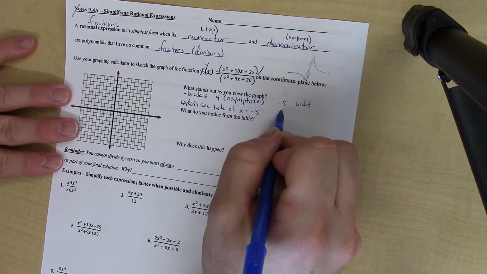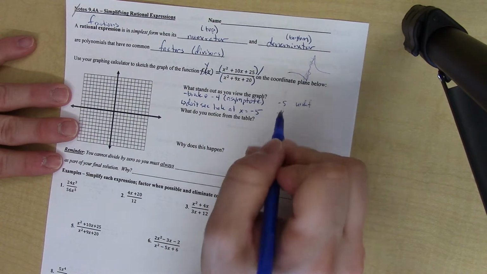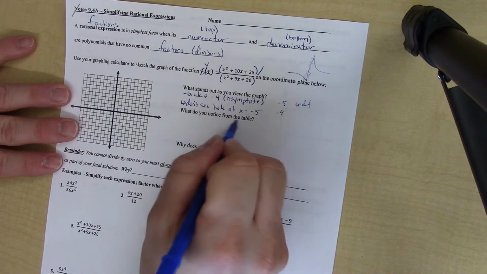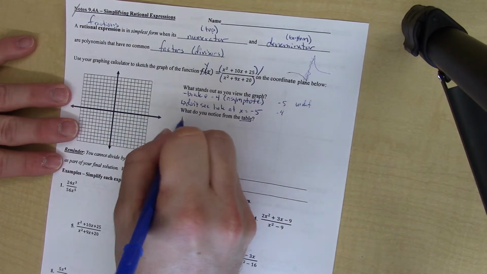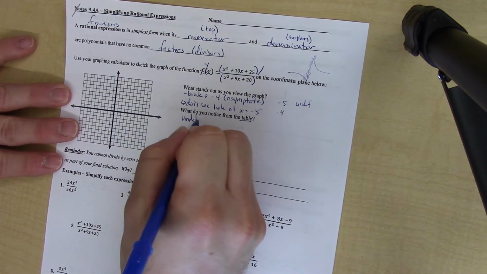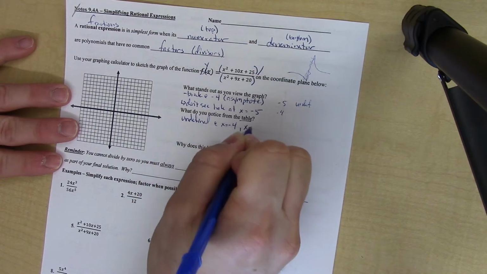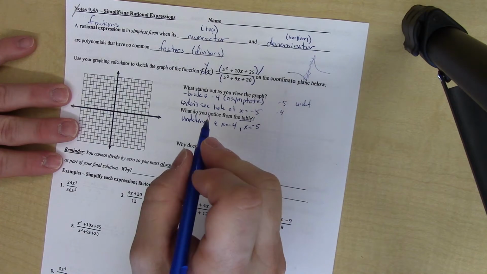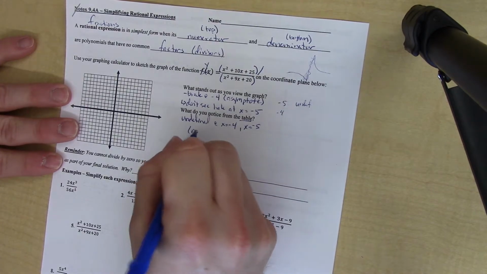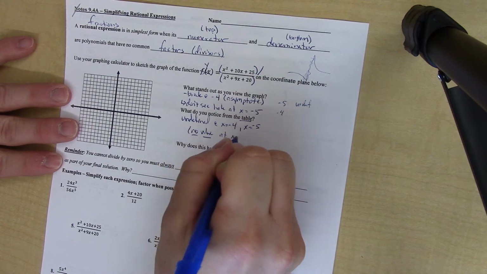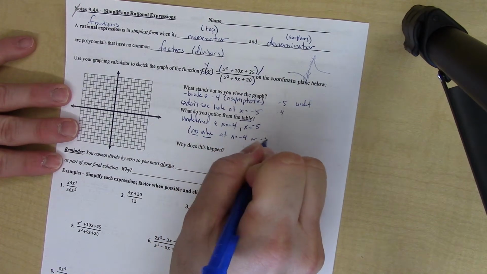It'll actually say that at -4 as well. That's what we notice from the table, that it's undefined at x equals -4 and x equals -5. So there is no value at x equals -4 or -5.